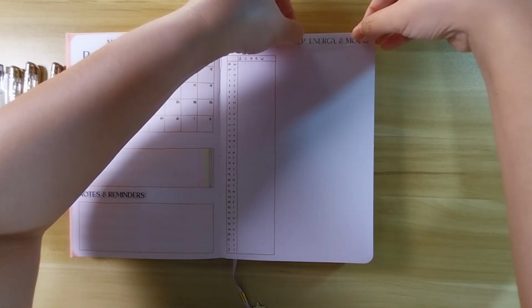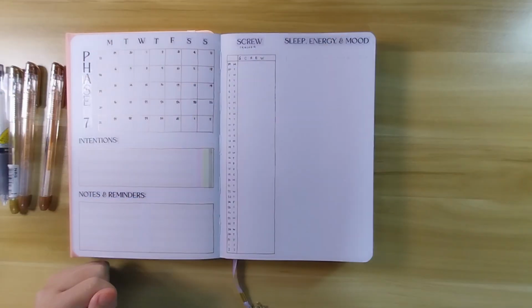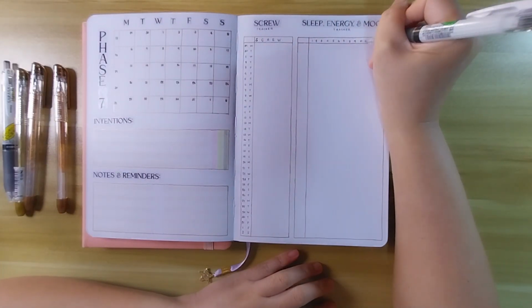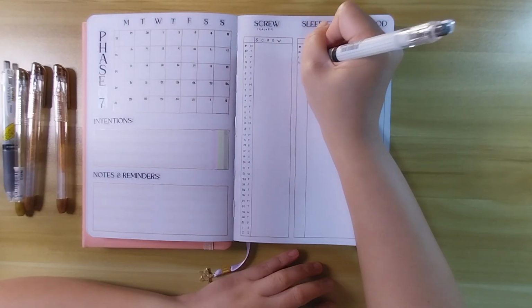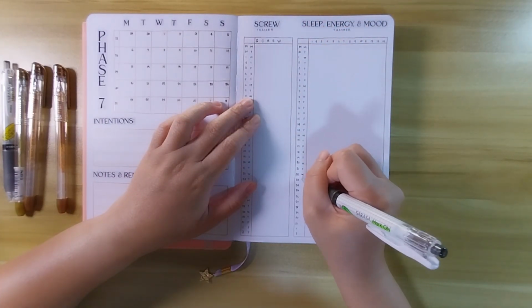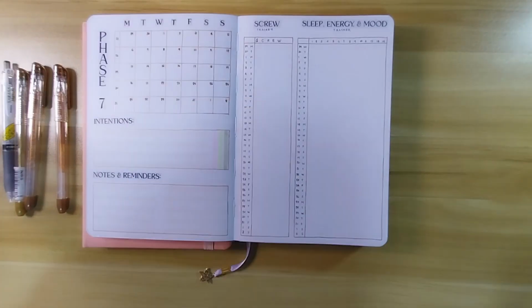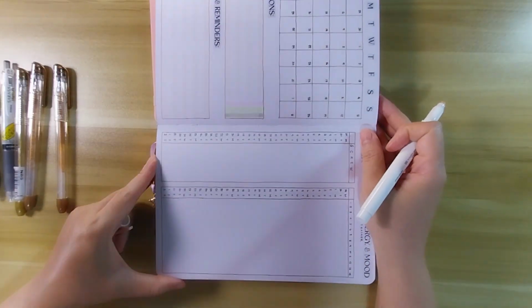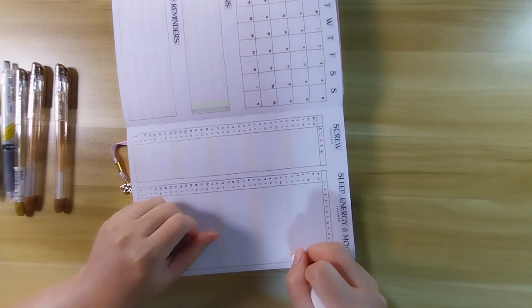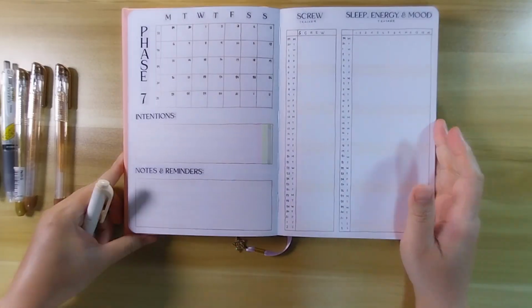Beside my SCREW tracker is my sleep, energy, and mood tracker. I group them together so I can see whether my sleep affects my energy and mood throughout the day. And I'll track my energy and mood on a scale of 1 to 5 and my sleep duration in hours. I don't really sleep for 14 hours, but I left the extra space just in case.